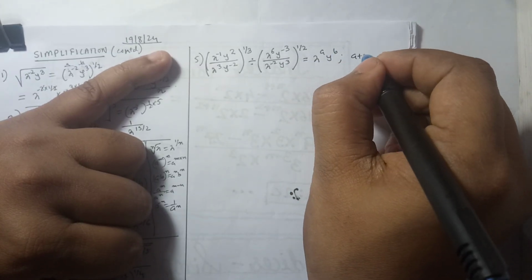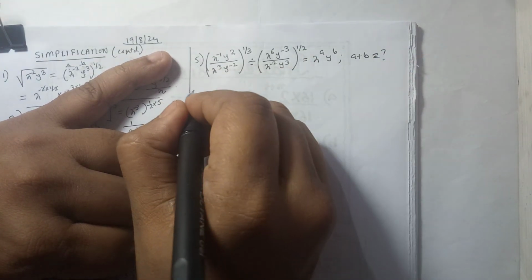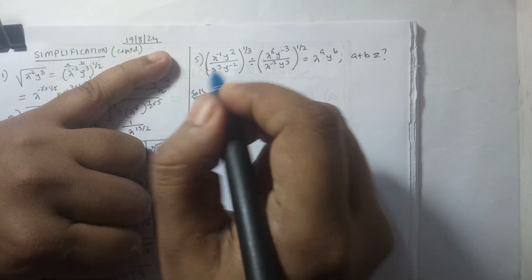Then a plus b is equal to how much? This is the question that has been given to us.